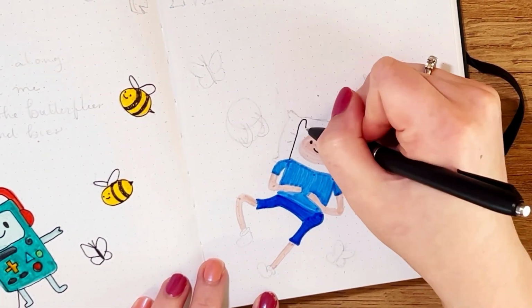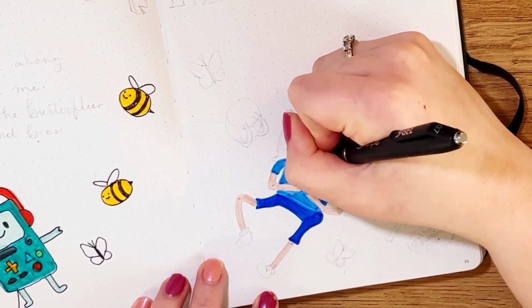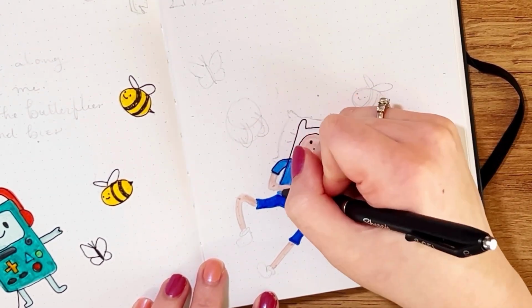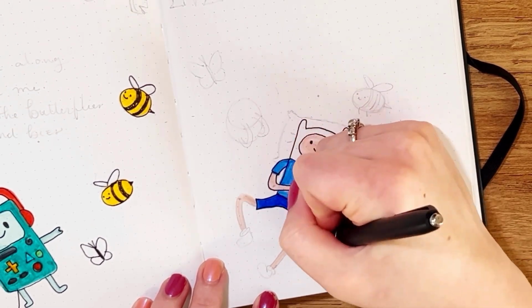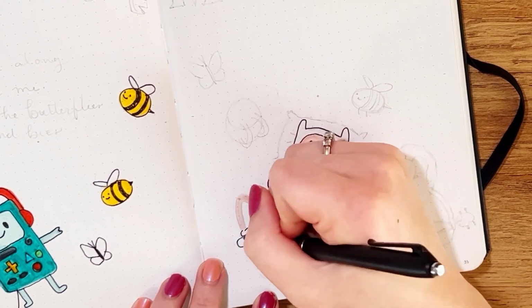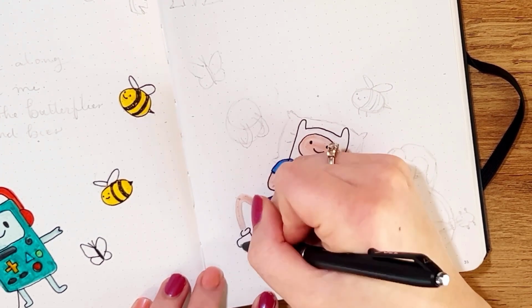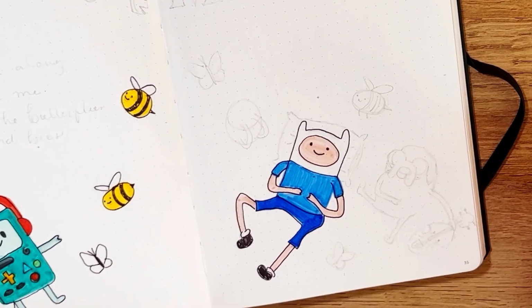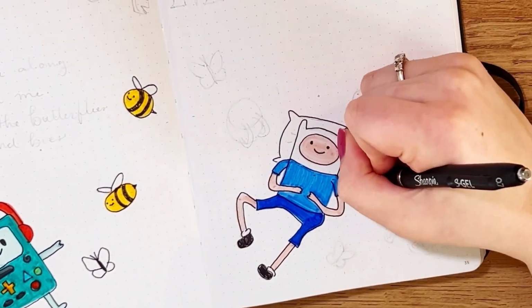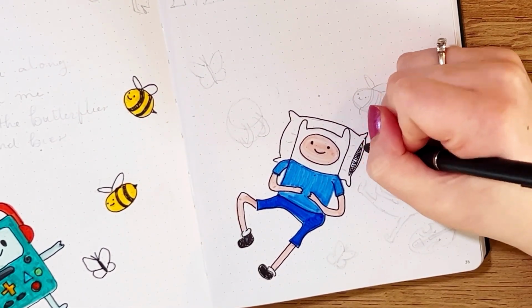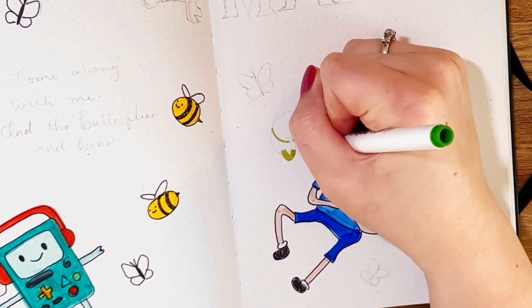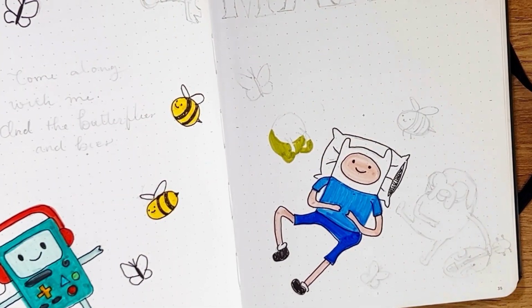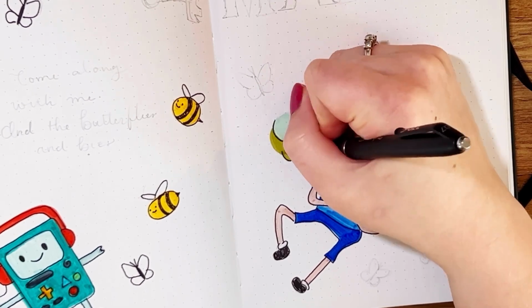So of course I drew BMO on the left there. He's just kind of chilling in the grass listening to some music. And over here we have Finn, and then we're gonna have Jake as well, and they're also laying in the grass, I imagine by their treehouse, which is where they live, if you haven't seen the show. Yeah, and they're just chilling on the grass, and then they've got butterflies and bees surrounding them, and Jake has his viola where Shelby lives. I'm pretty sure it's a viola, not a violin.